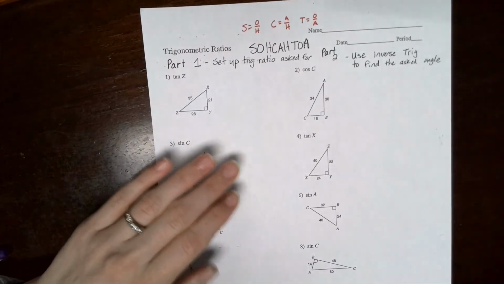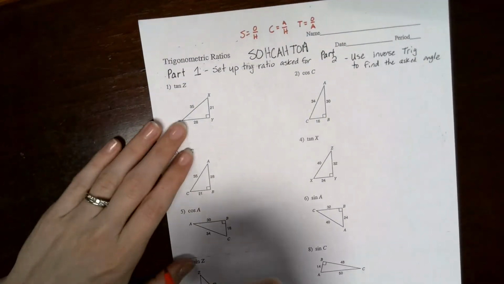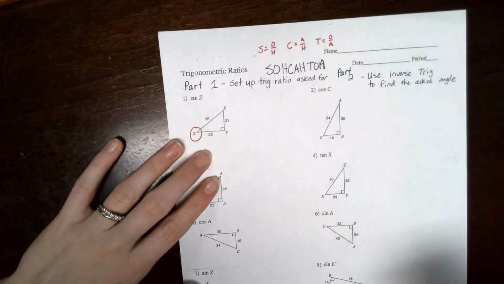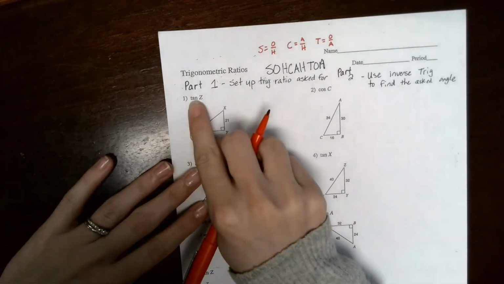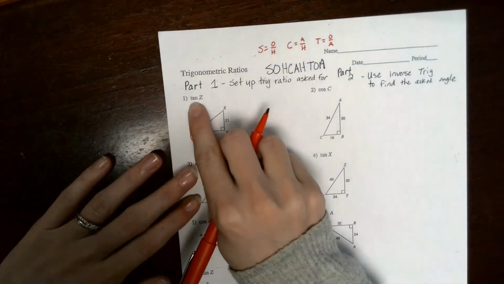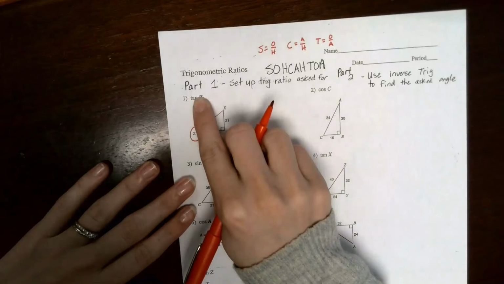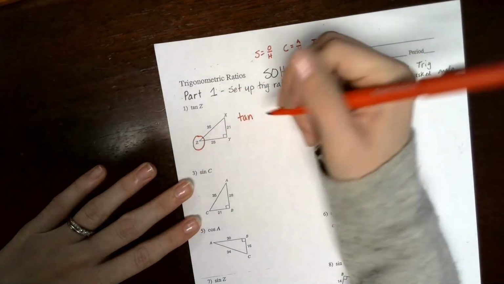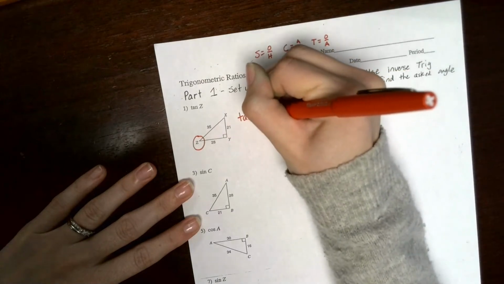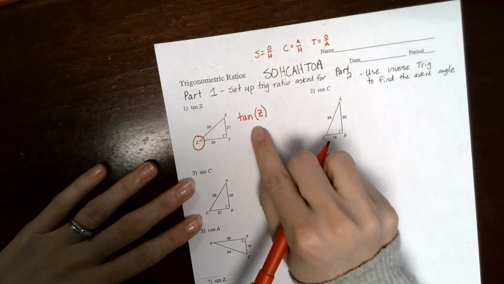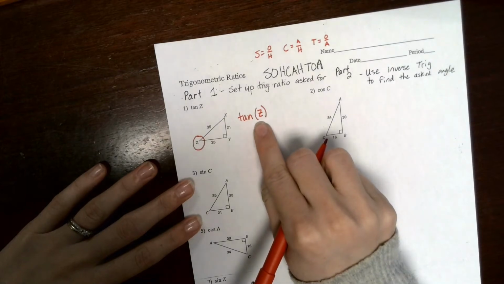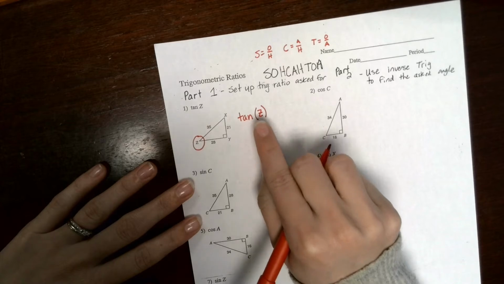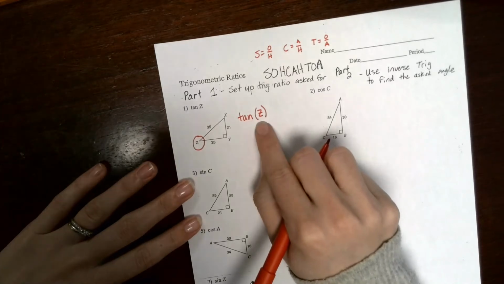Now, here's how we actually do this. It says Z, so I want to circle angle Z. Okay? Now it says tan. Now what I don't want you to do is to just use this. I want you to rewrite it. I want you to say tangent of angle Z. I want you to be in the habit of putting the angle in parentheses. It's very important that you put the angle in parentheses, okay? It's handy for the rest of trigonometry to always put the angle in parentheses.